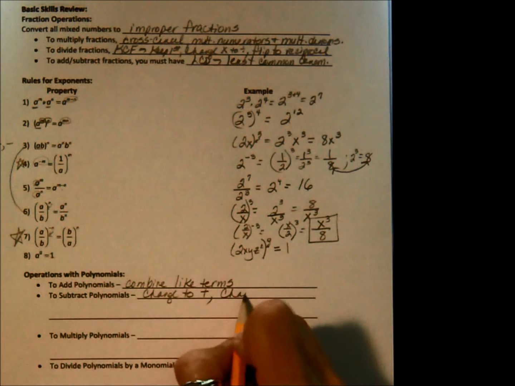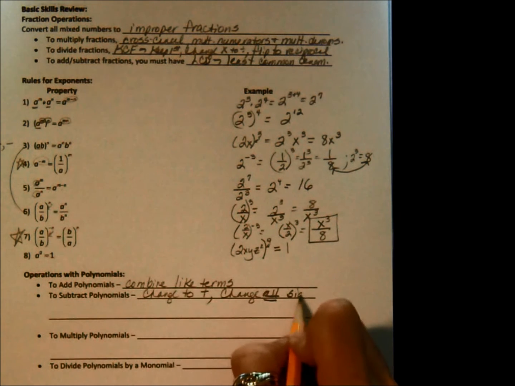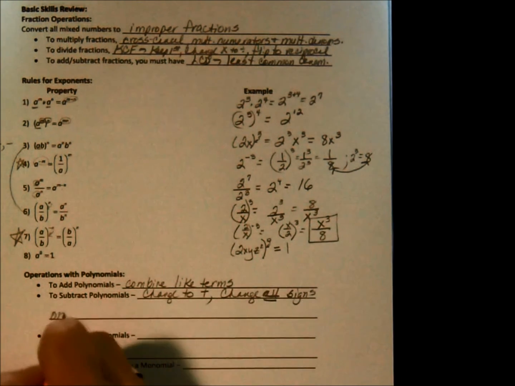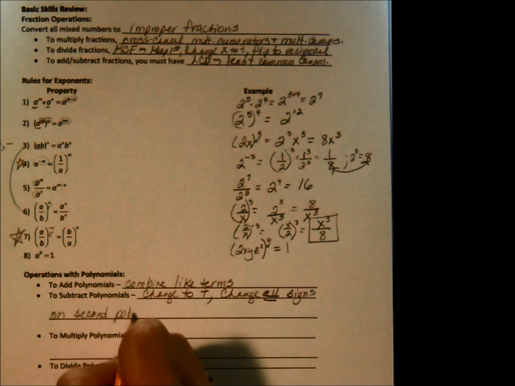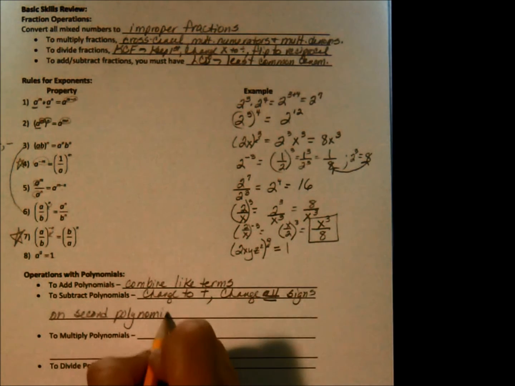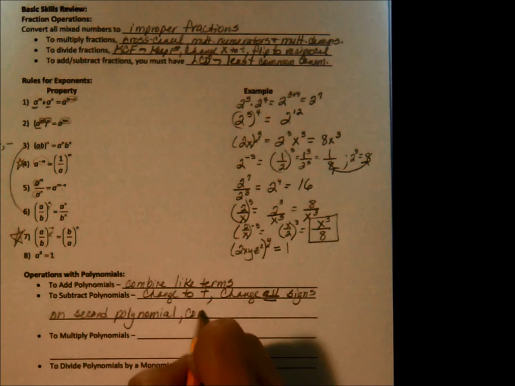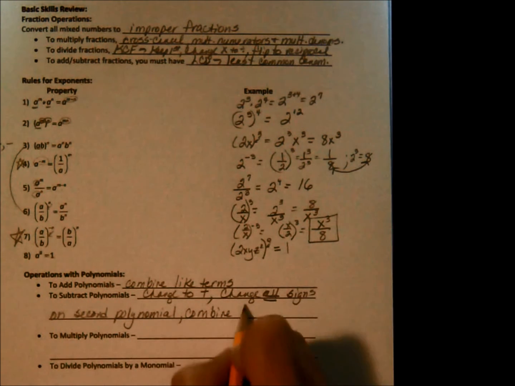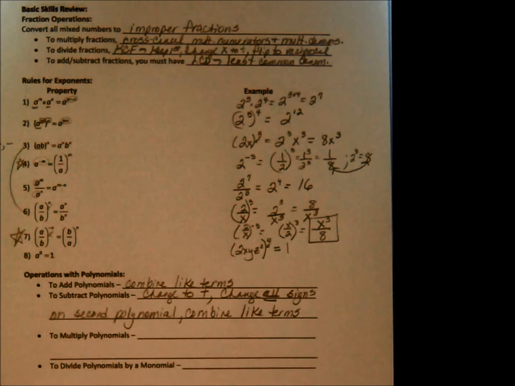And then you change all the signs on the second polynomial, and then you just add, because now you're adding. So now you would go back and combine like terms. So I'm going to put combine like terms. But don't forget to change the signs after you change subtraction to addition.